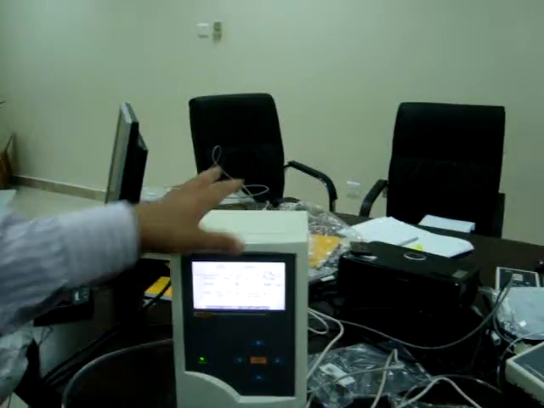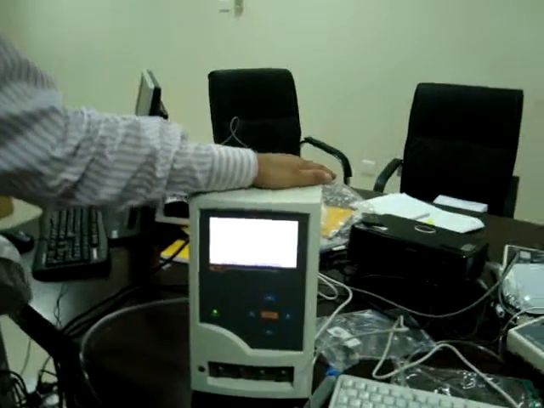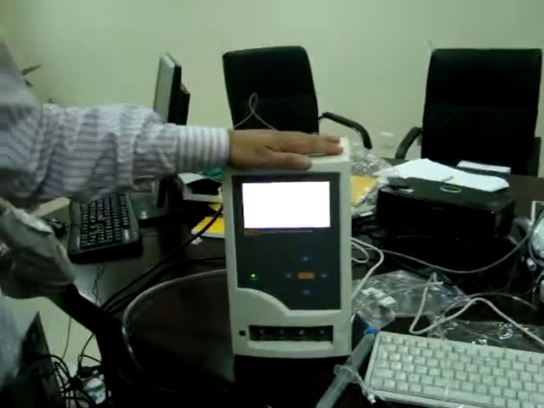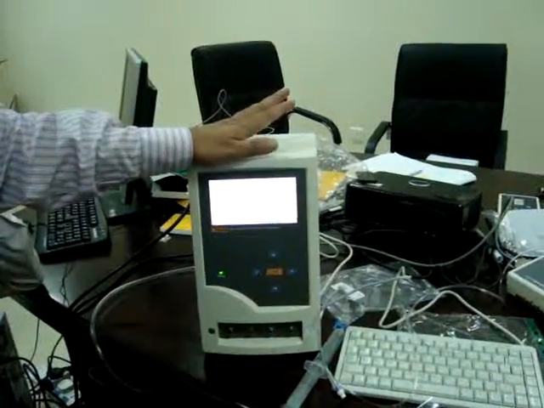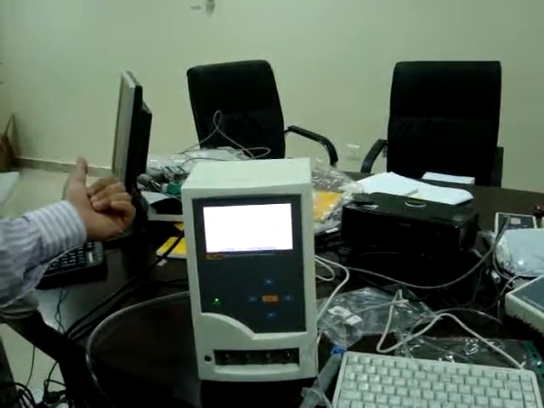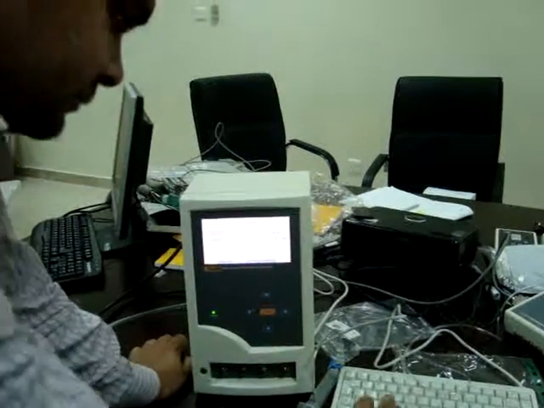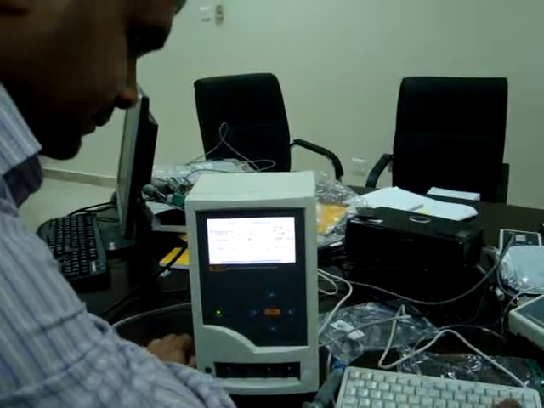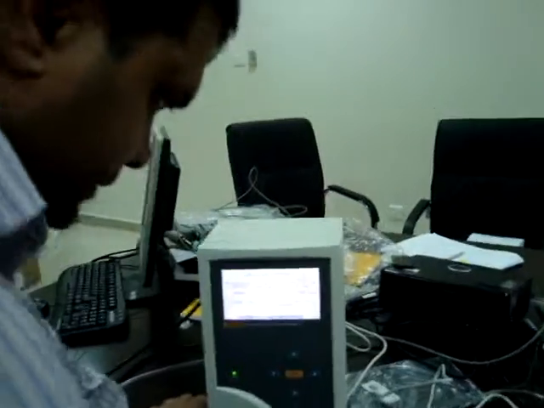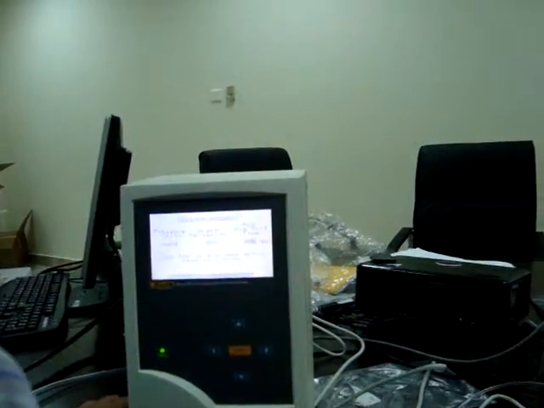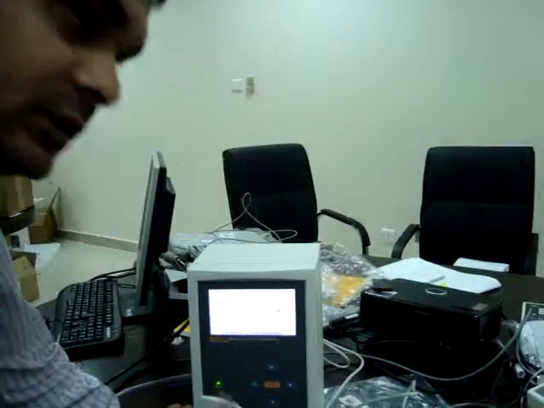Now graphs you cannot get on the printer directly or on the screen. You will get only numbers. If you want graphs, you have to use the software. Time. This is the time for the bolus. When you are giving a bolus, you have to decide the time.